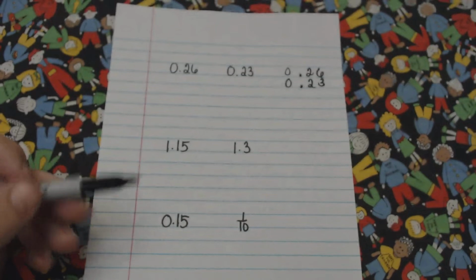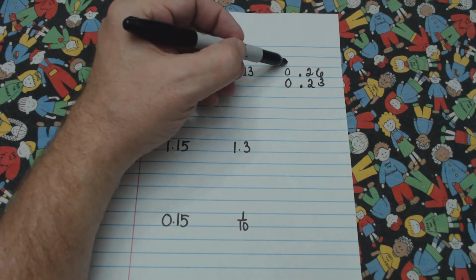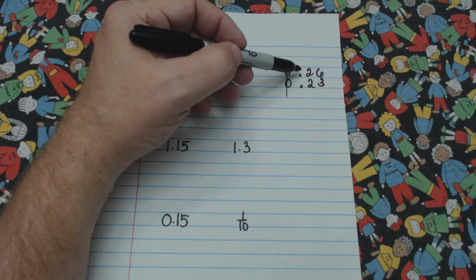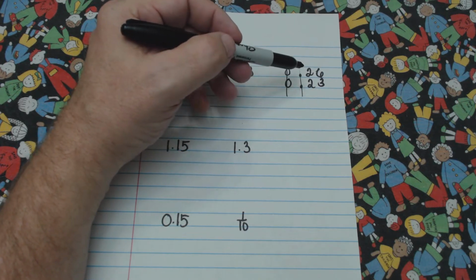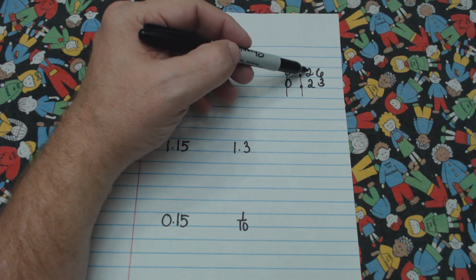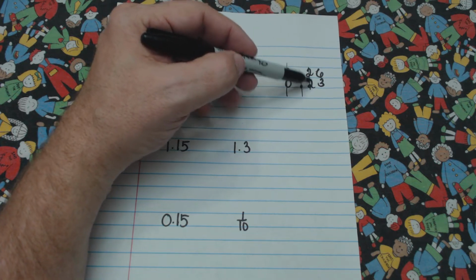And now, how do I compare? I start from the left. These are both zeros, so I cannot tell which number is larger based on that. I move over. We have the decimal points. I can't tell which is larger based on that. I go to the tenths. They're both 2, so I can't tell which one's larger on that.